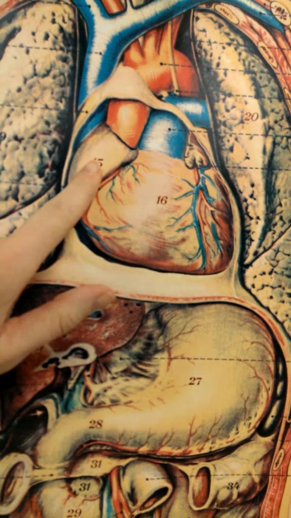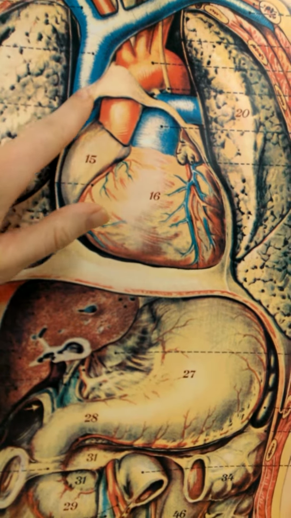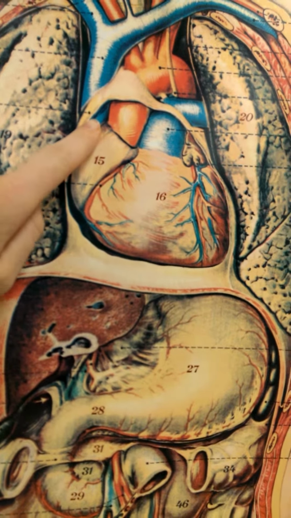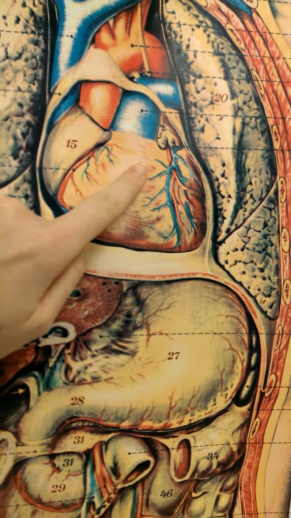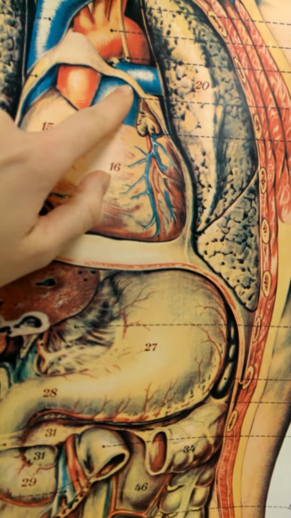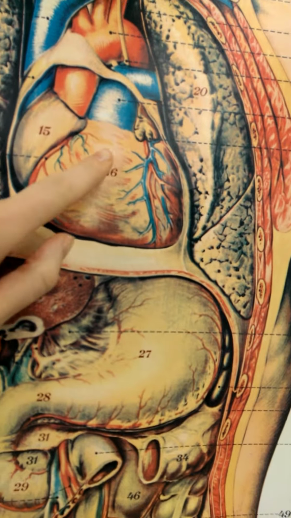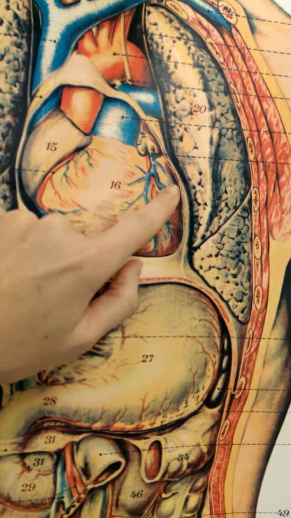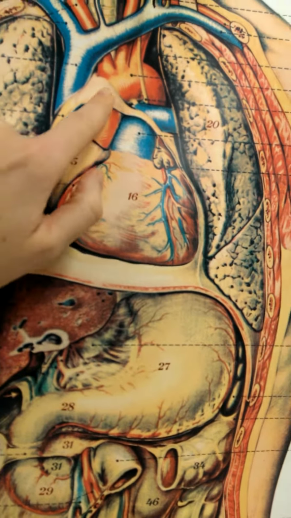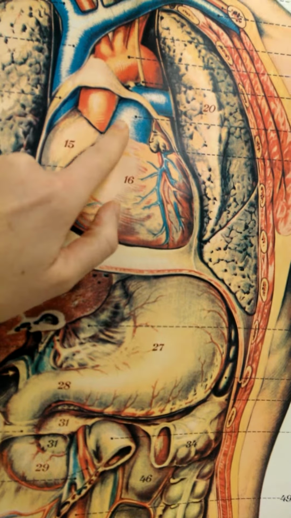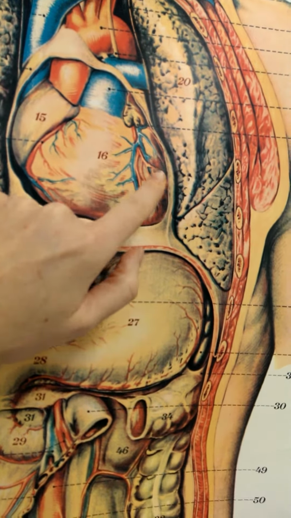I can tell right away that this is the right atrium because I see that superior vena cava coming into it. This is my right ventricle with my pulmonary trunk, and I can see a pulmonary artery heading over there towards the lung. I can see a little bit of my left ventricle here, and I can see the aorta, which would be going behind the pulmonary trunk and coming out of that left ventricle.